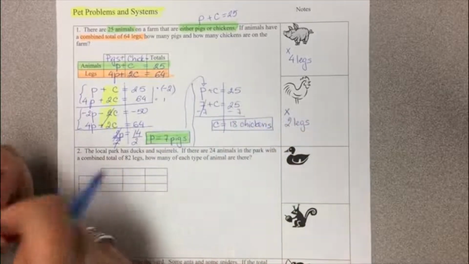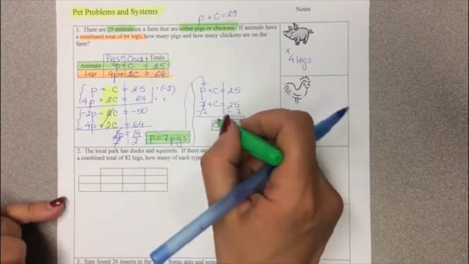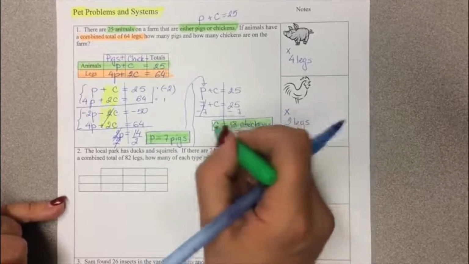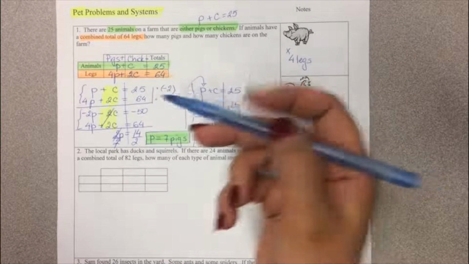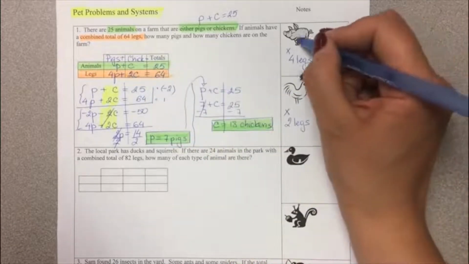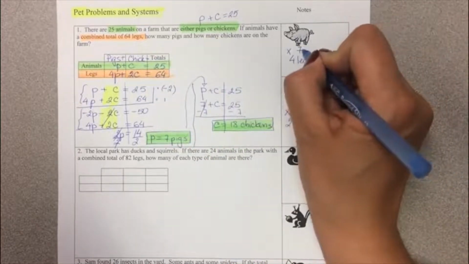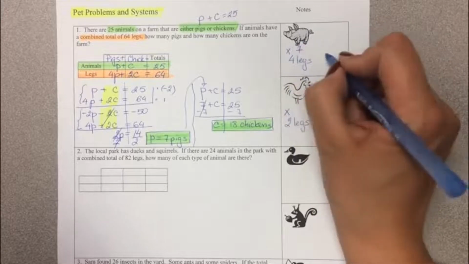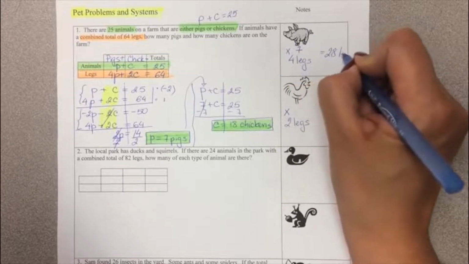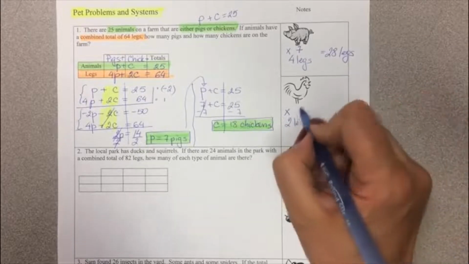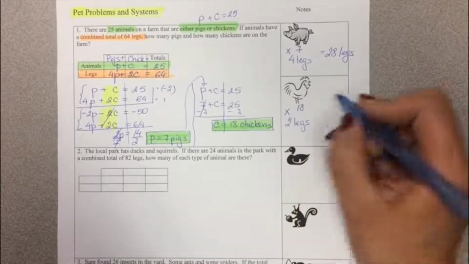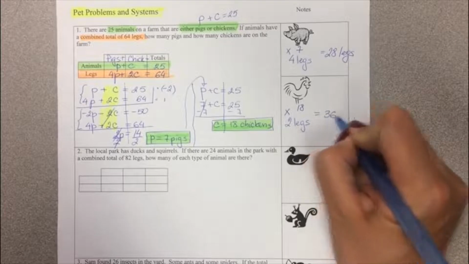We have 7 plus 18 equals 25, so that is the number of animals on the farm. But we still need to check in the second equation. So let's say I have now 7 pigs. 7 times 4 equals 28. That's 28 legs total. And then for chicken, we have 18. 18 times 2, that would be 36.